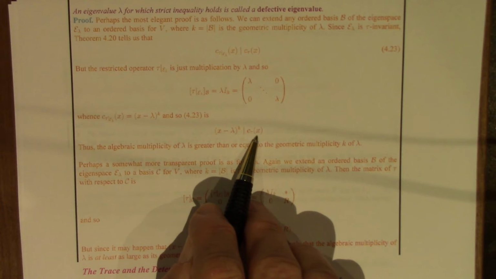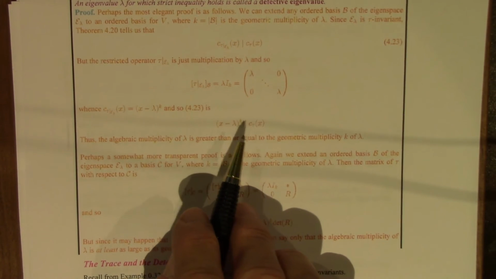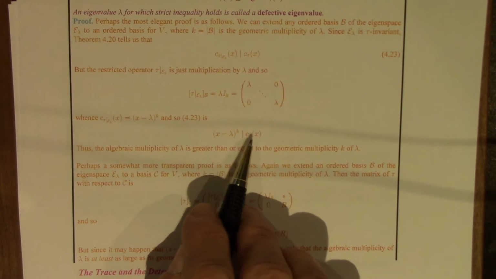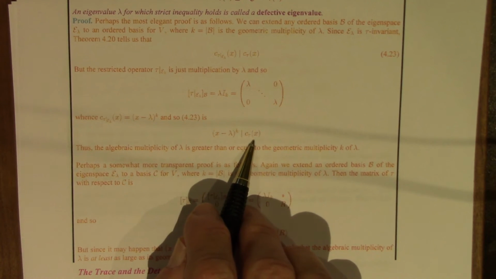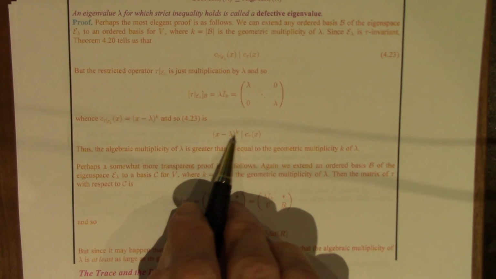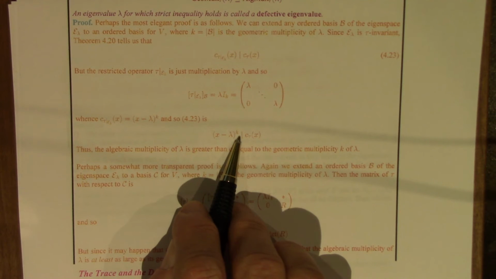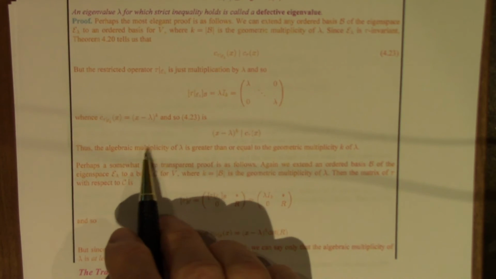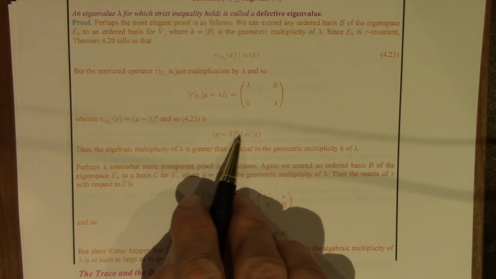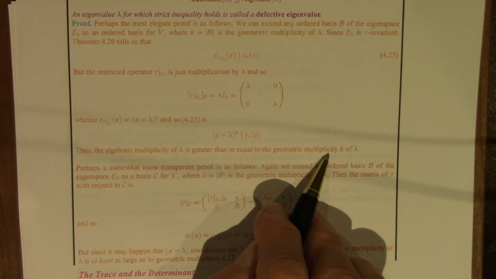So we get this, and so the algebraic multiplicity, which is the multiplicity of lambda as a root of this characteristic polynomial, is at least as big as k. So the algebraic multiplicity is greater than or equal to k, the geometric multiplicity.